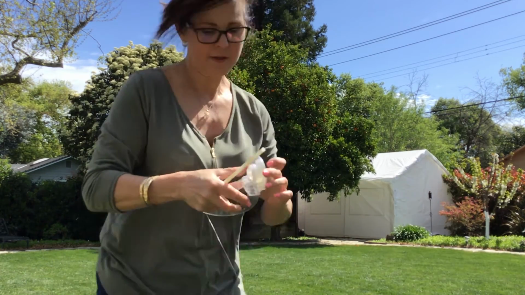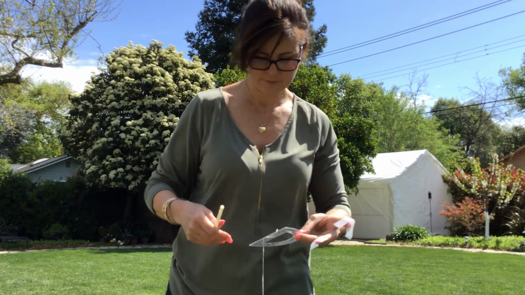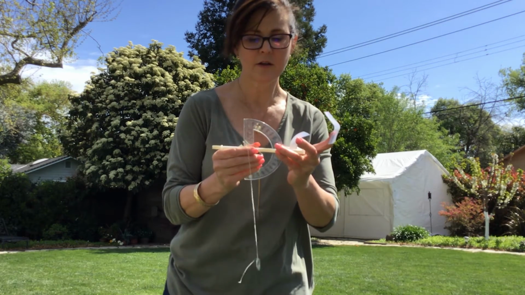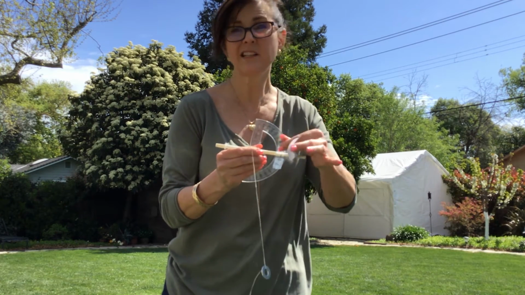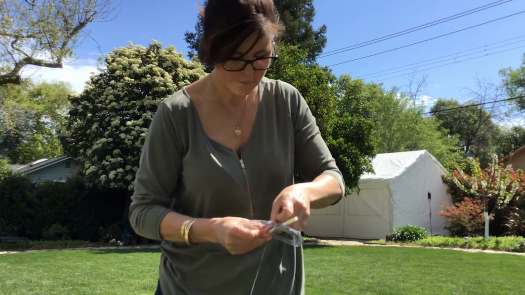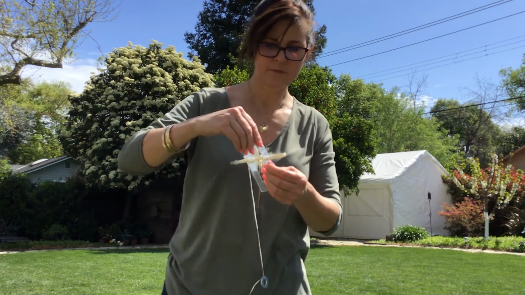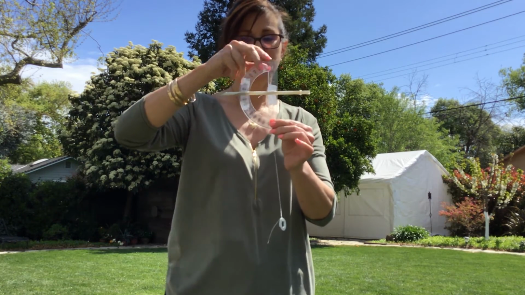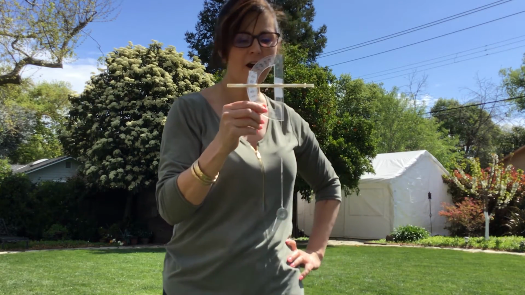So I'm going to get some tape and attach the straw at the 9-degree mark. It helps if you have clear Scotch tape so you can still read the numbers on the protractor. And now I have my beautiful clinometer ready to go.